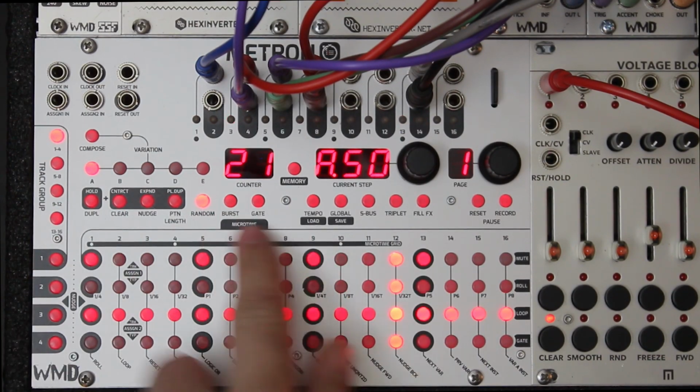All right, so that was random mode. As you can tell, there's so much to be explored with that, and it can be used in so many different ways to create super cool, crazy random probability stuff. So if you're into that, have a ball. All right, so next we're going to go into burst and gate functions.